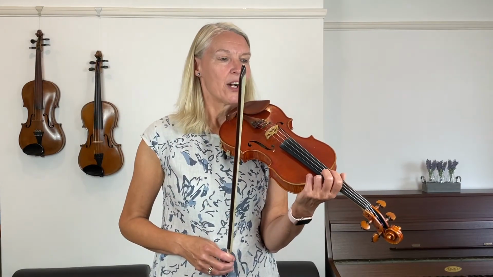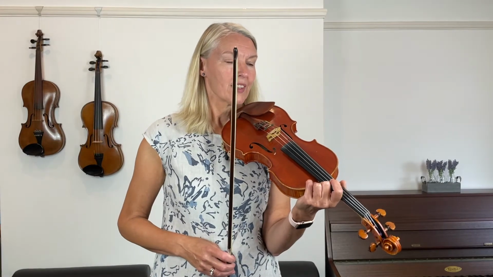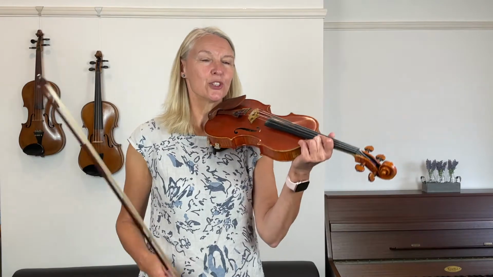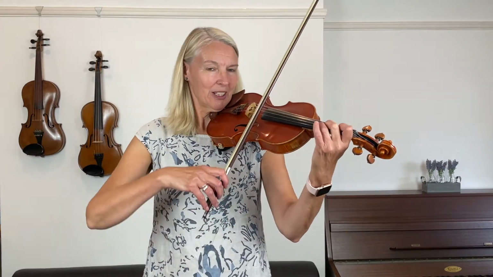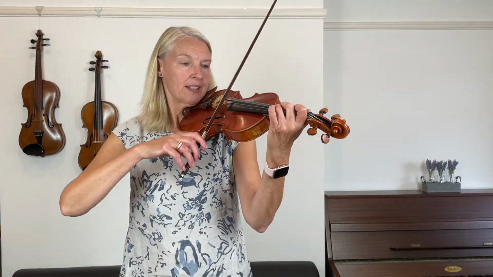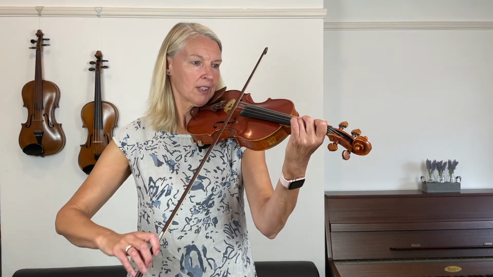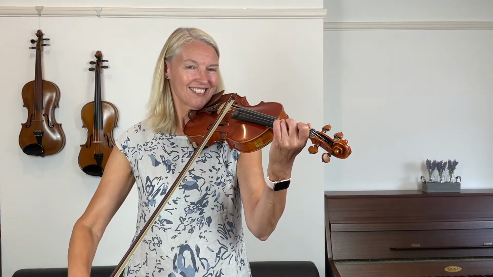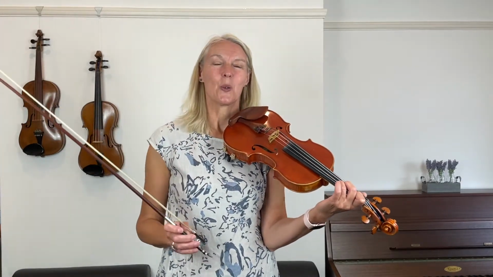Now let's find the A followed by 3 fingers on A, which is the 3rd bar of the 2nd line, and that is the 10th bar of our whole piece. A to 3 on A. Here we go, and hopefully you find that this one is a lot easier compared with the previous 2.